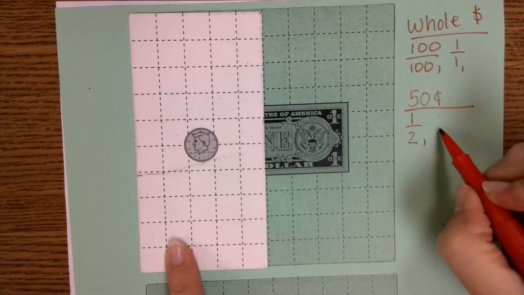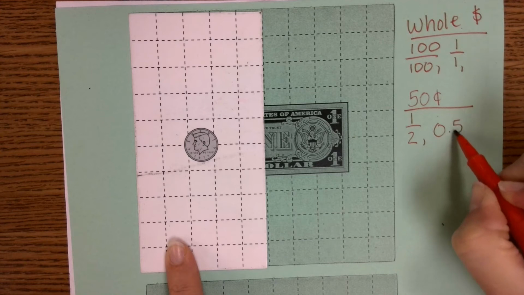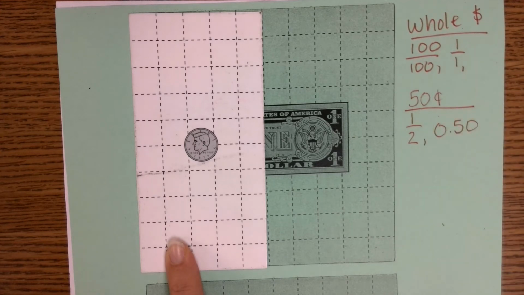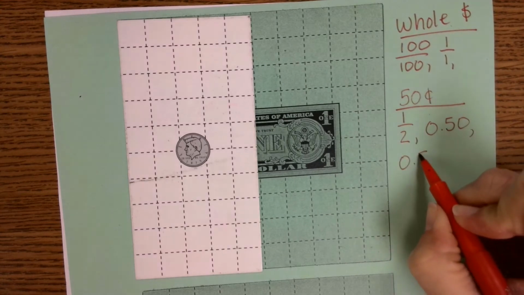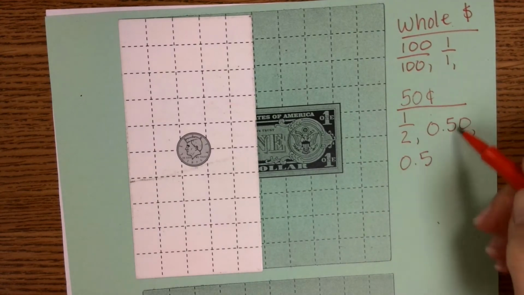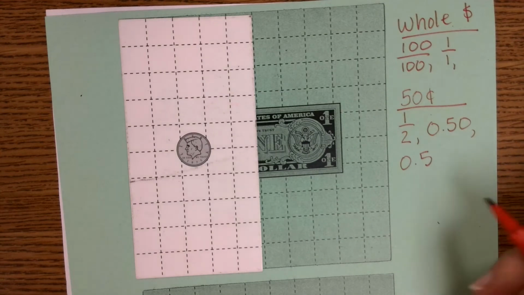And then they write it as a decimal as well. So then they can see that it's 1/2 and it's 50 cents. And we also talk then about how it's 5/10, which we'll get into when we get to the dime, and I'll explain that a little bit more.